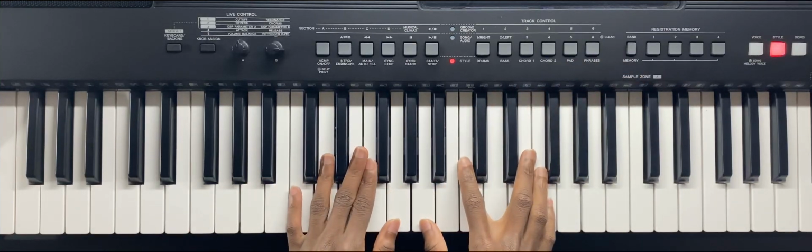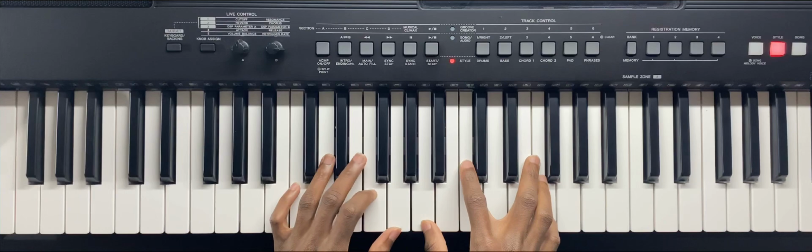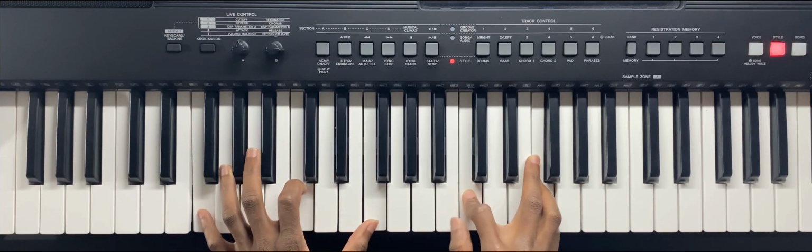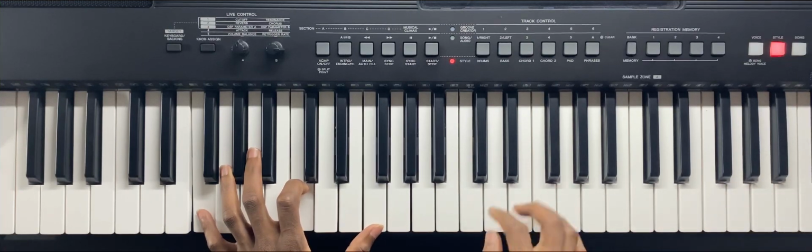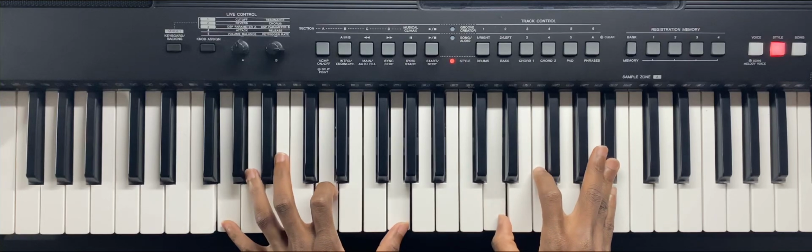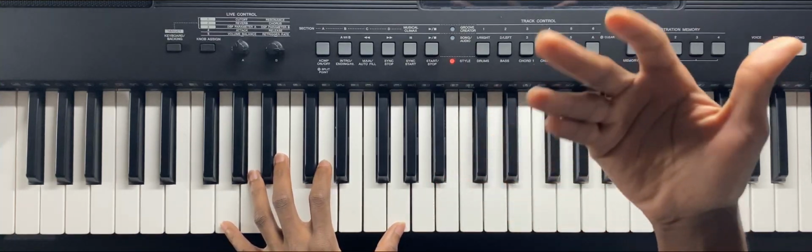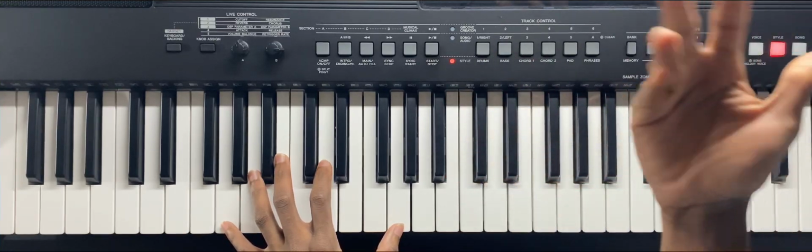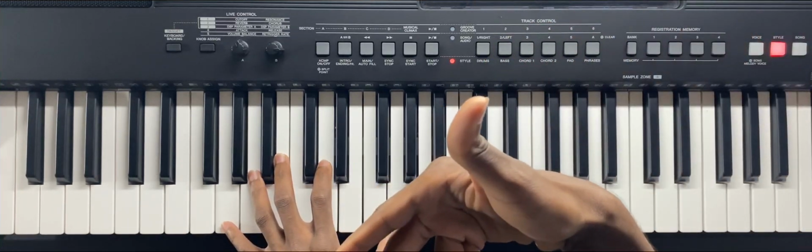So let me demonstrate it for you to see what I mean. Don't forget to also improvise the melody, and use the touch technique.